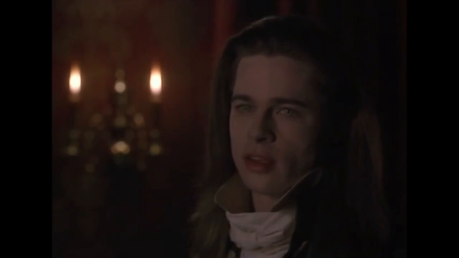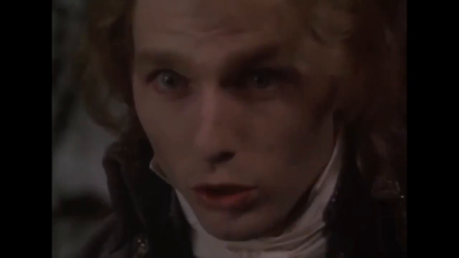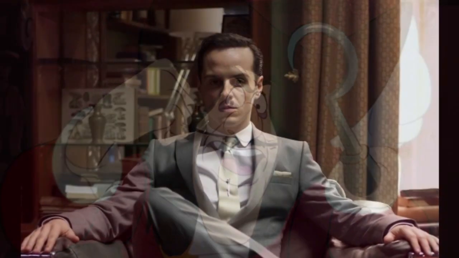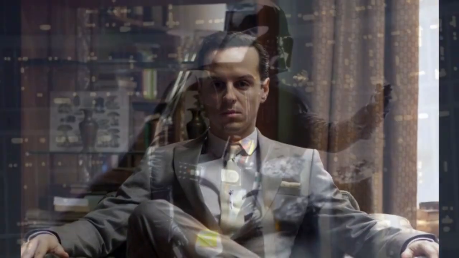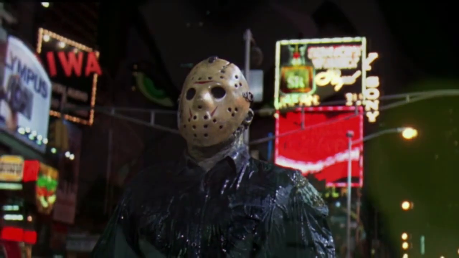While Louis, the other vampire, his companion, hated the idea of being a vampire. The concept of hero-villain is not just in Gothic storytelling, but it is in all sorts of classic stories and films such as Captain Hook and Peter Pan, Professor James Moriarty in Sherlock Holmes, Darth Vader in Star Wars, Jack Torrance in The Shining, Norman Bates in Psycho, and even Jason in Friday the 13th.